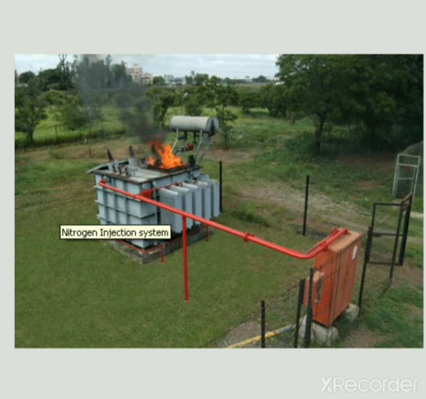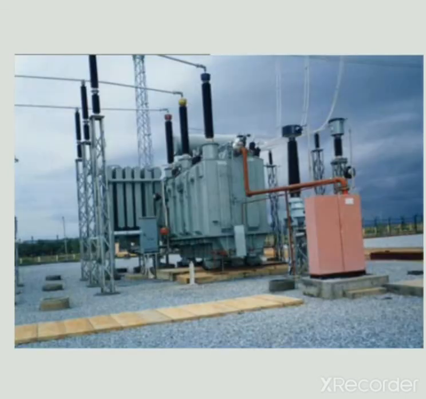Because fire is very harmful to human beings and to costly devices. So this is the picture of proper installation or proper foundation for installing our transformers, and three bushings are connected to a number of feeders, that is, the incoming and outgoing lines.